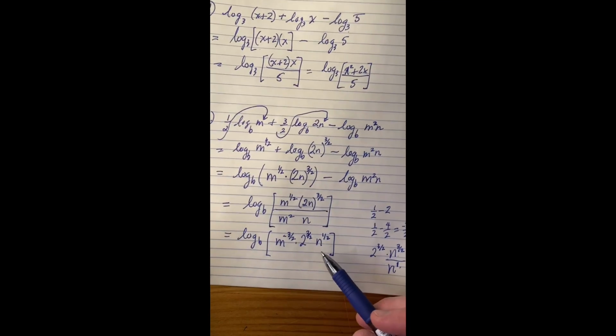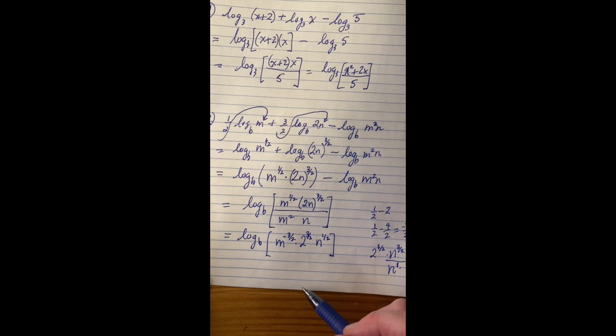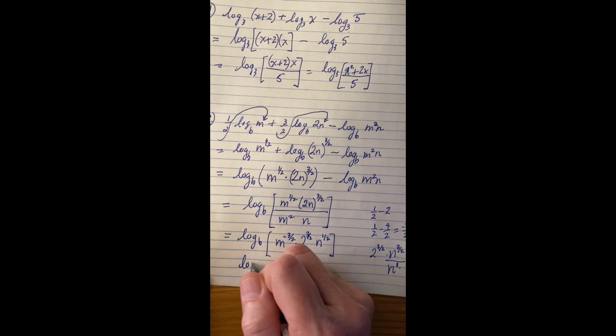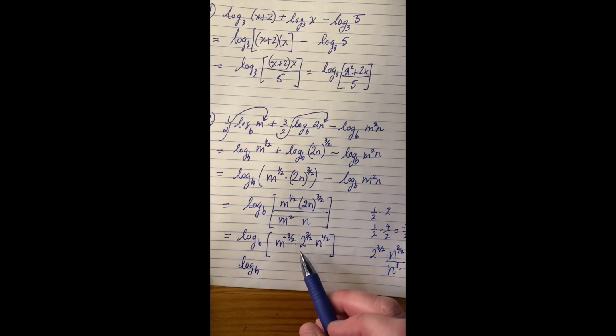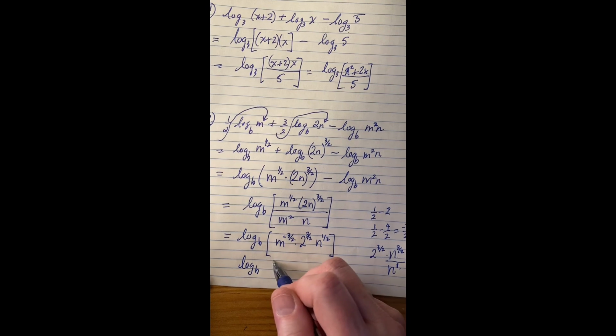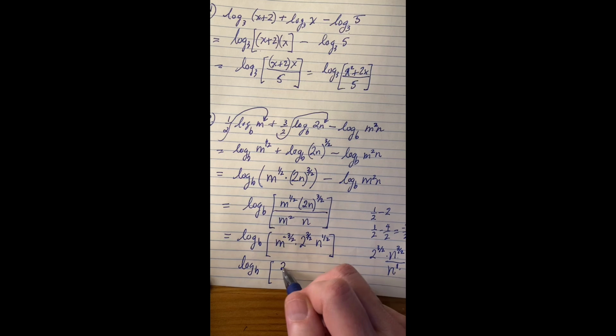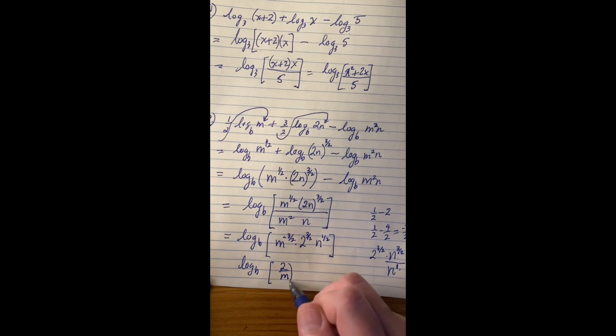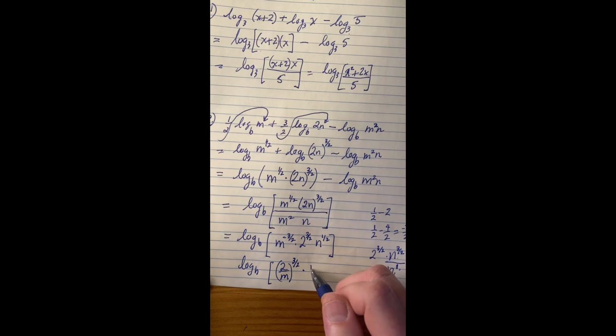Now this possibly could be cleaned up. See, they're both raised to the 3/2, and that's a negative one. So we could write this as the log base b. If they don't want to have any negative exponents in there, they might want you to write this as log base b of 2 over m, the whole thing raised to the 3 halves, times n to the 1/2.